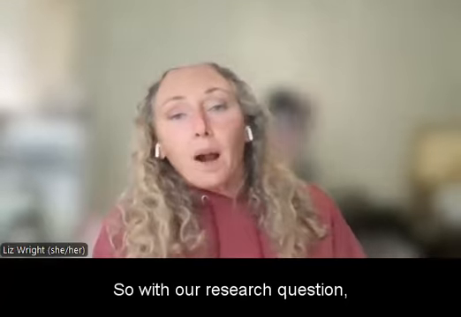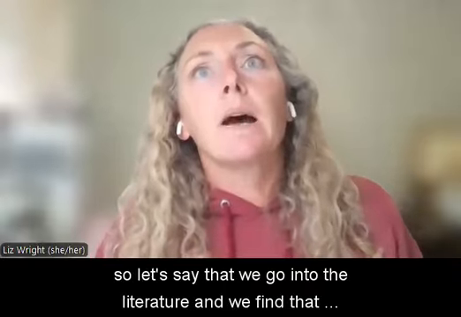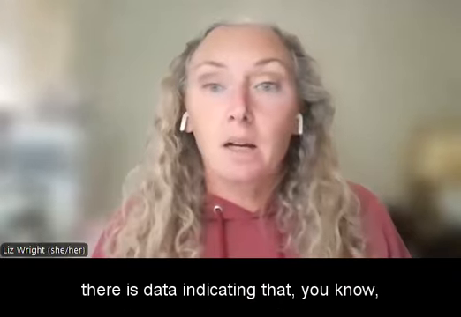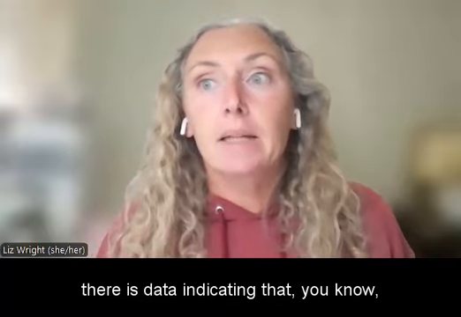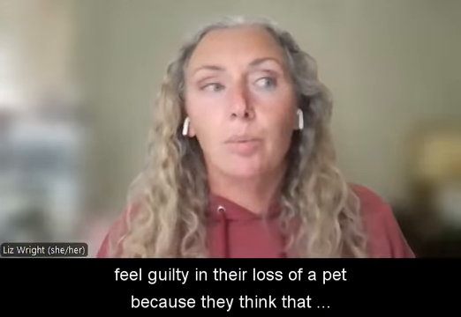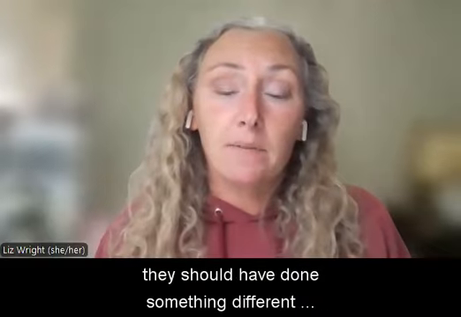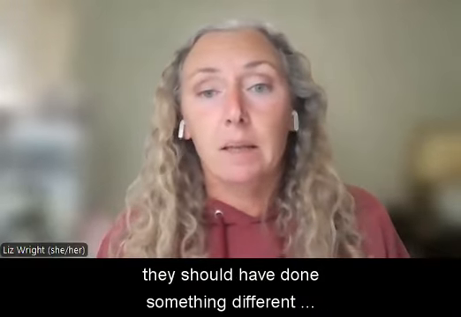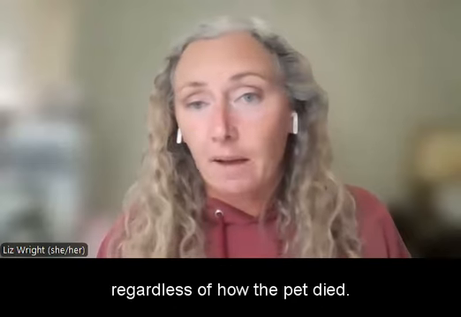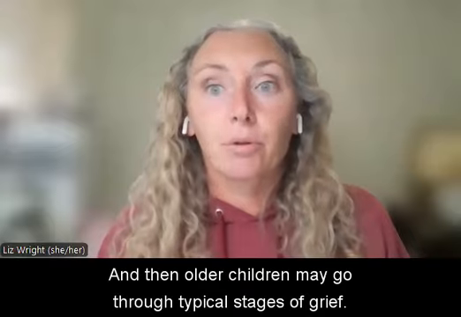So with our research questions, let's say that we go into the literature and we find data indicating that small children, between 3 and 6, feel guilty in their loss of a pet because they think that they should have done something different, regardless of how the pet died. And then older children may go through typical stages of grief.